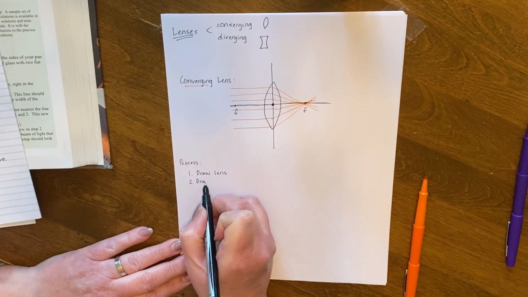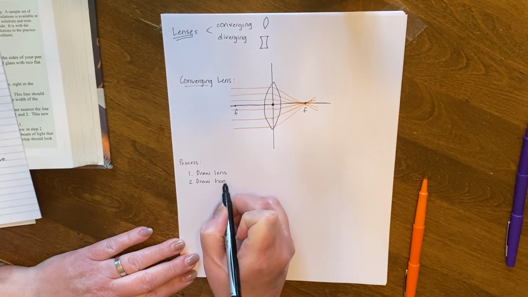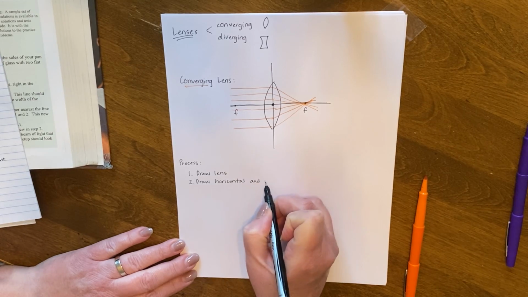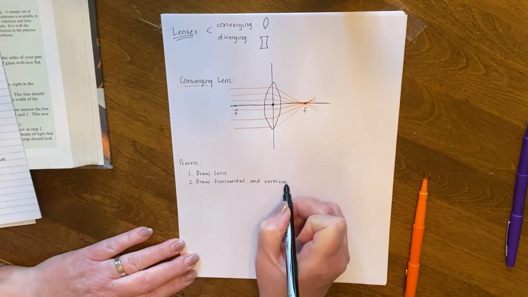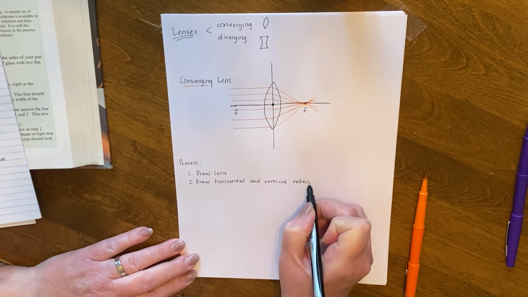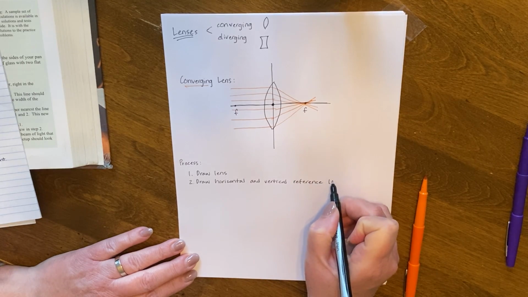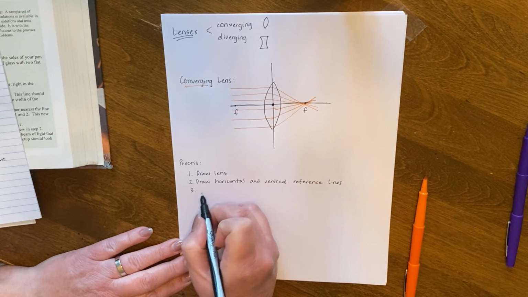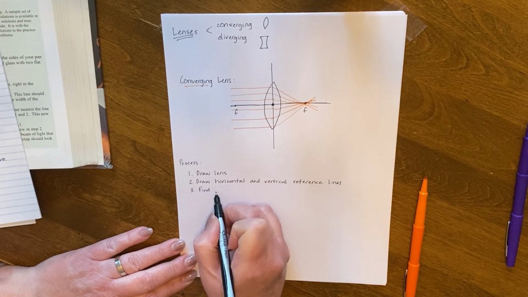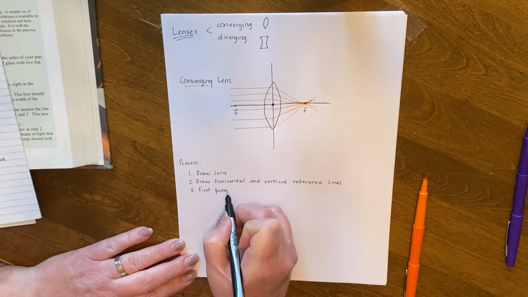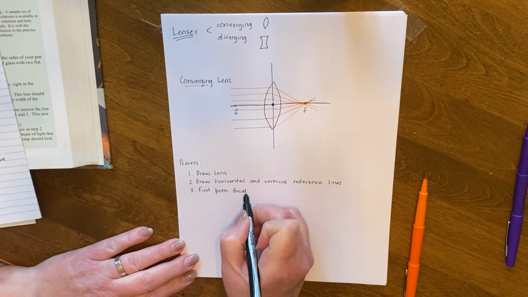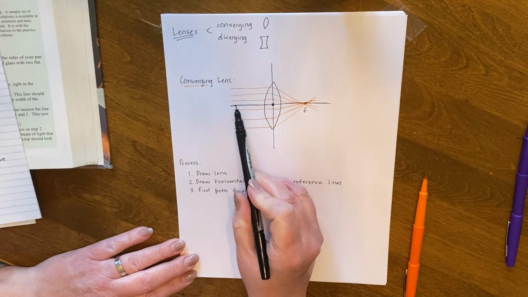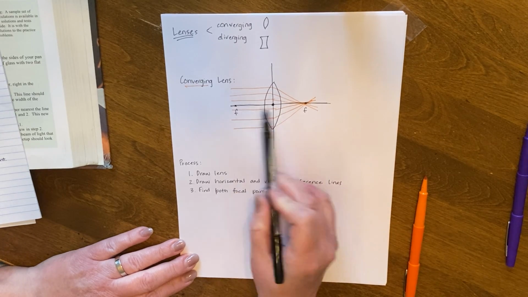And the second thing we're going to do is draw our horizontal and vertical reference lines. Third, then, we need to find both focal points, one on each side. One on the left, one on the right.